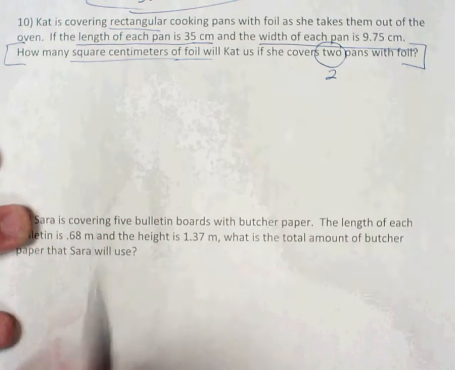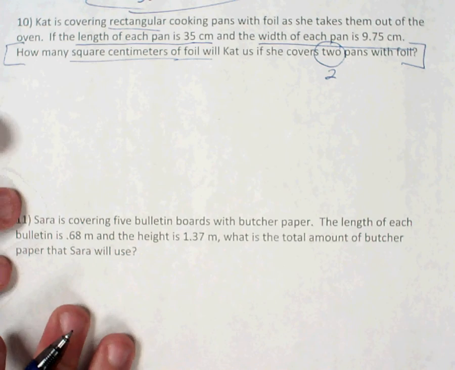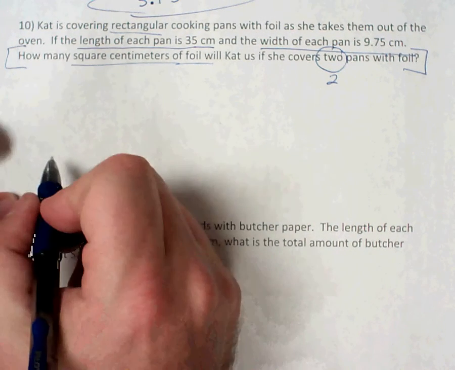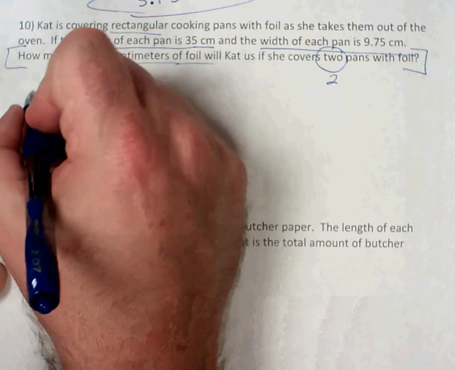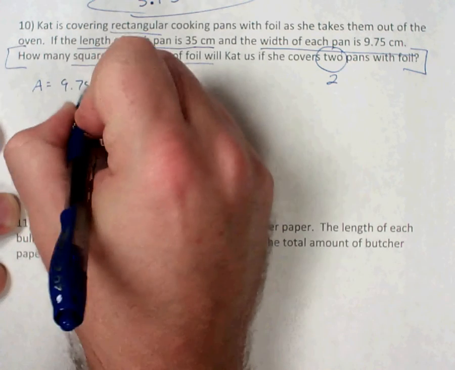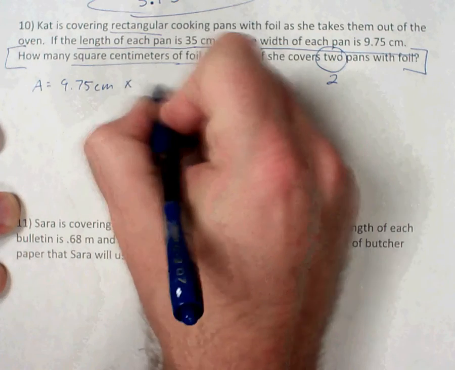So now we're looking at 2 pans. I think last time it was 3. No, it was 4 last time. That's right. All right, so again, area for each pan is going to be 9.75 centimeters times 35 centimeters.